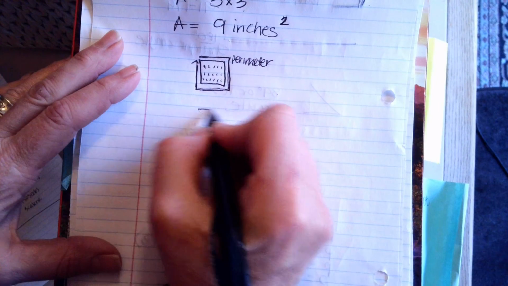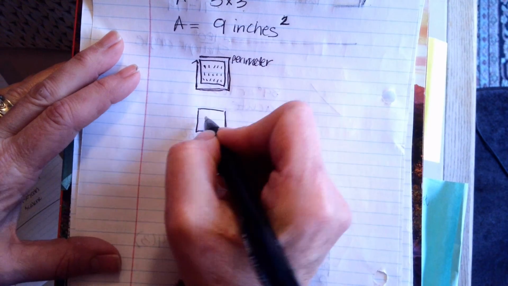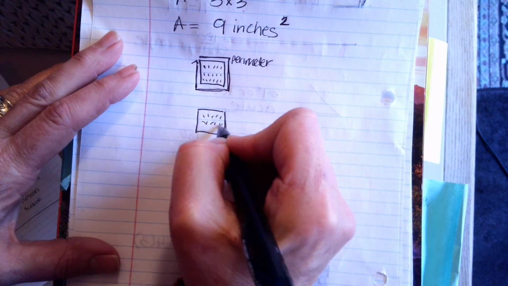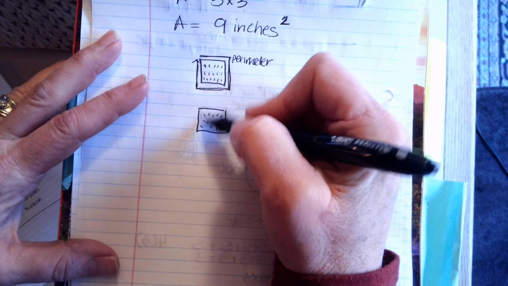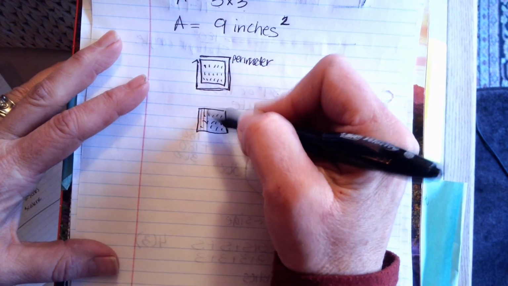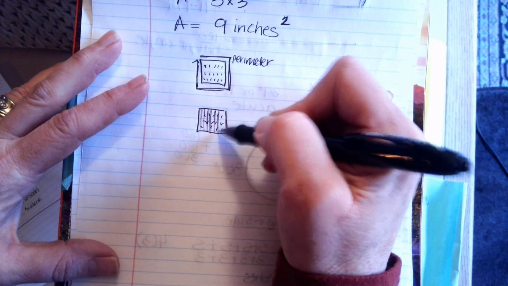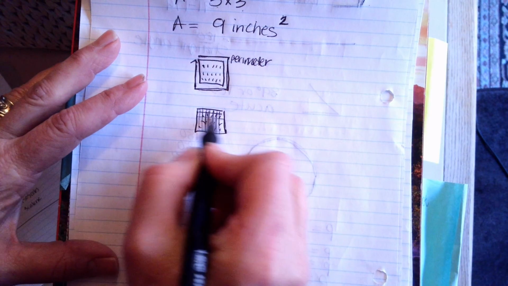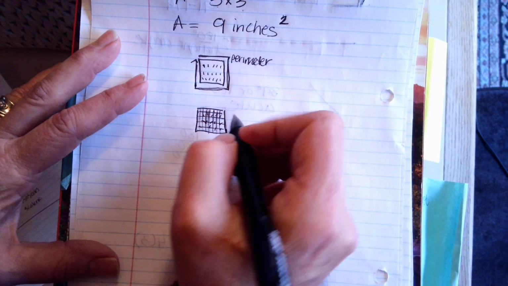Now, area means that you have the same planter box, but now you want to find out how many things you need to fit inside of this planter box.